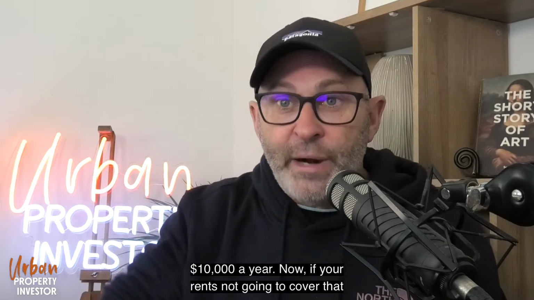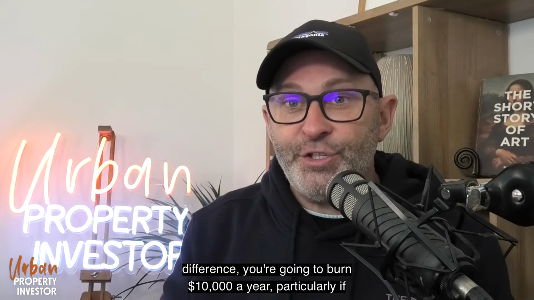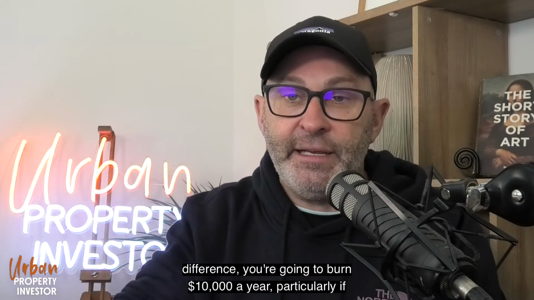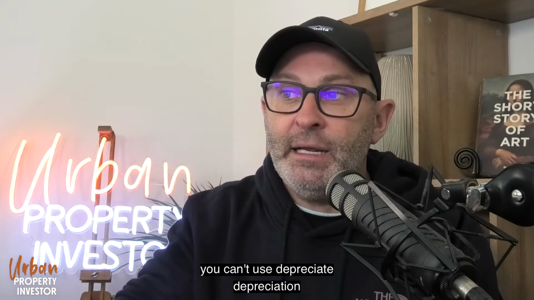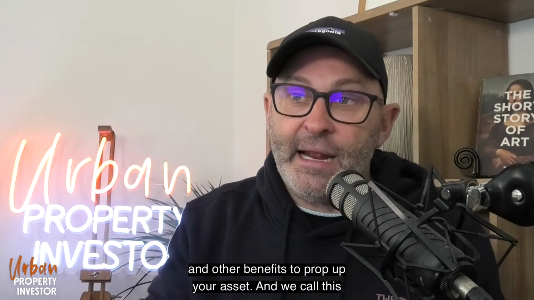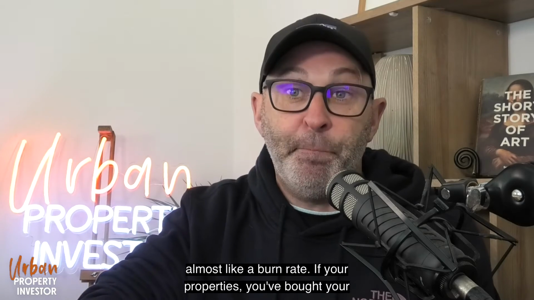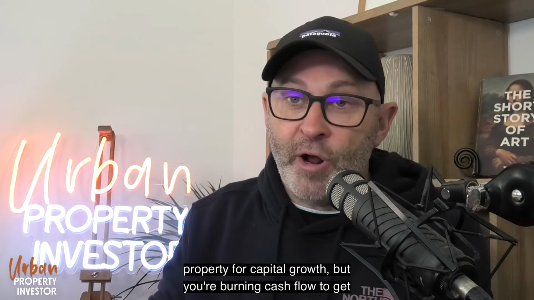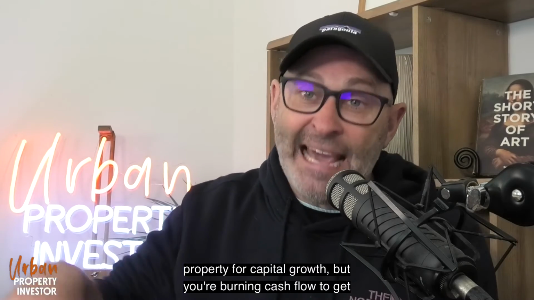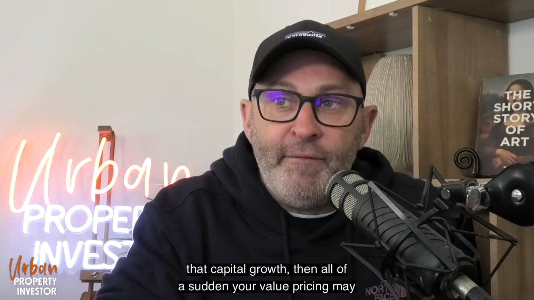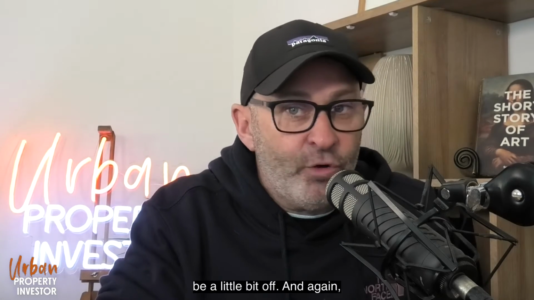Now, if your rent's not going to cover that difference, you're going to burn $10,000 a year, particularly if you can't use depreciation and other benefits to prop up your asset. And we call this almost like a burn rate. If you've bought your property for capital growth, but you're burning cash flow to get that capital growth, then all of a sudden your value pricing may be a little bit off.